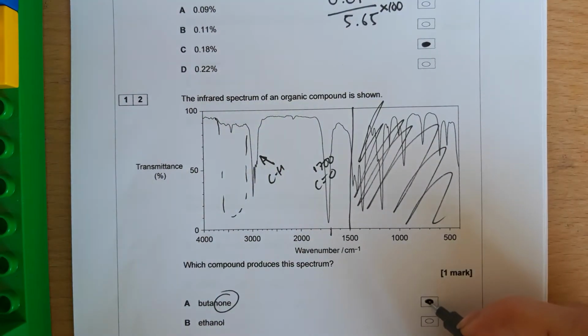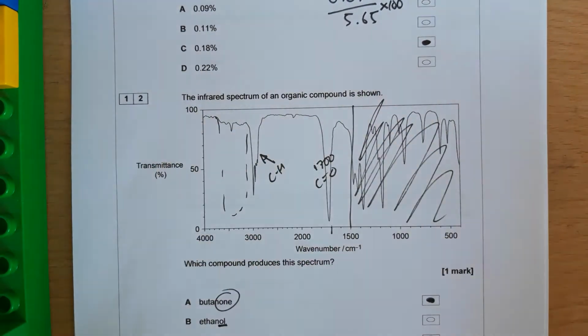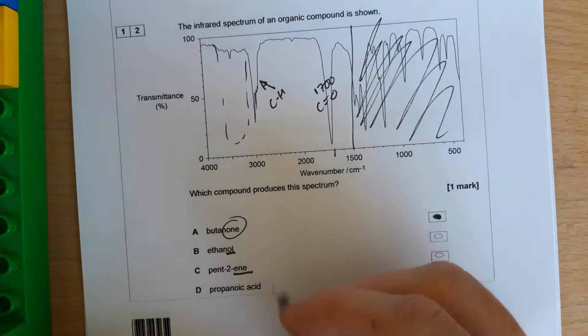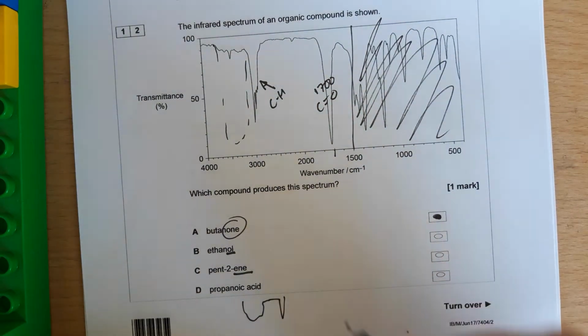It's you. Ethanol. No, there's no OH. Pentene. No, there's no peak at 1600. Propanoic acid. That would look like that.